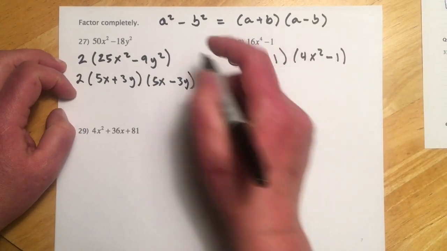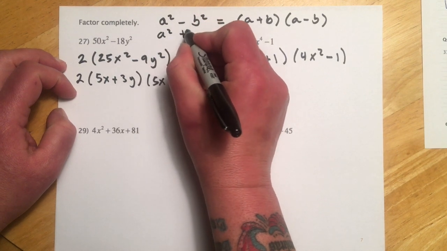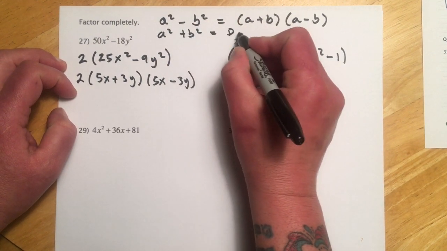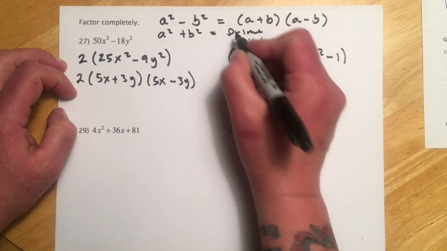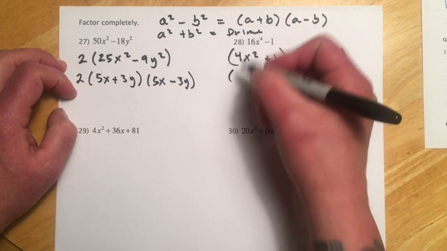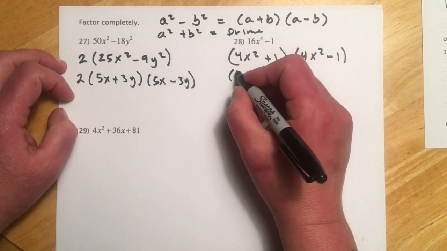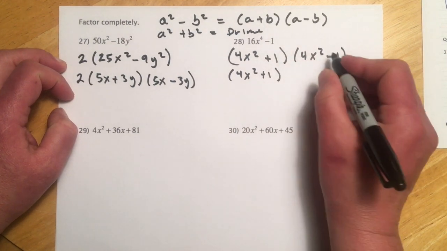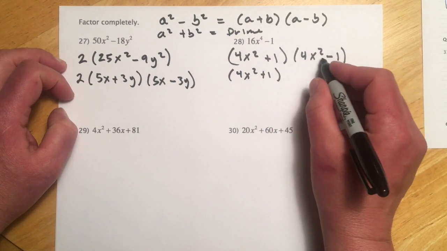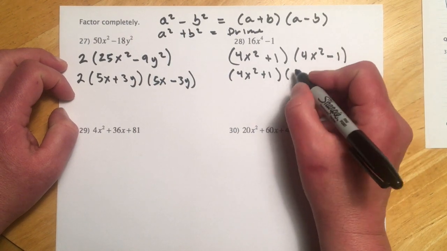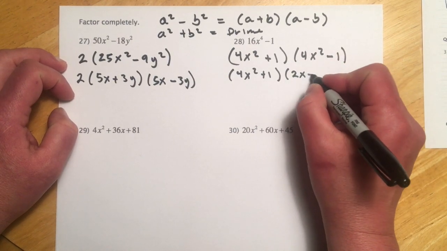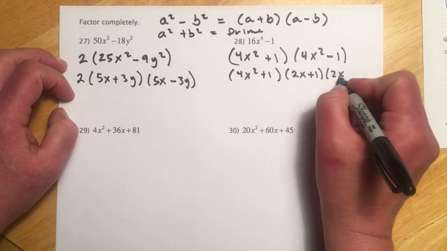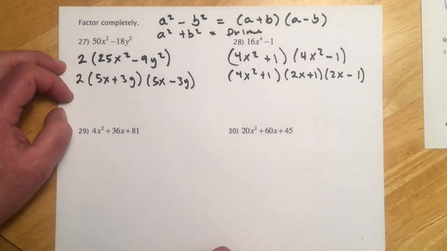A sum of squares, so when we have a squared plus b squared, that is prime. So it's never going to factor, so that's this piece. We just bring it down just like we did with the GCF. This piece though, this is another difference of squares because we still have squares on the ends, so we can go one more step: 2x plus 1 and 2x minus 1.